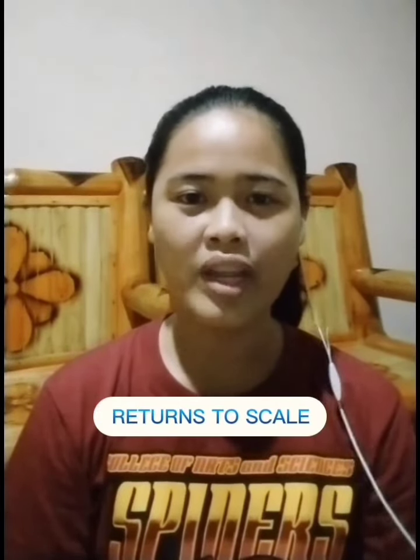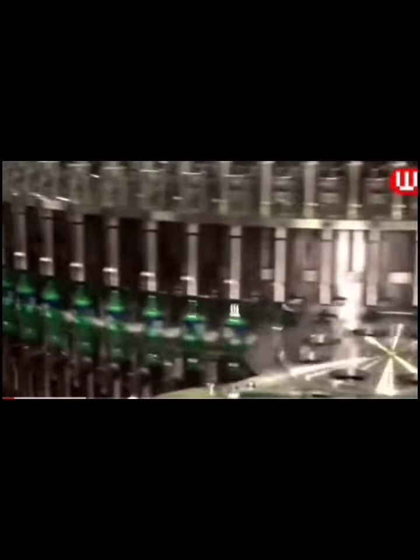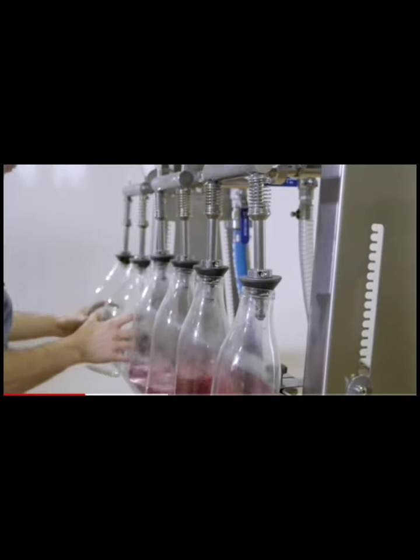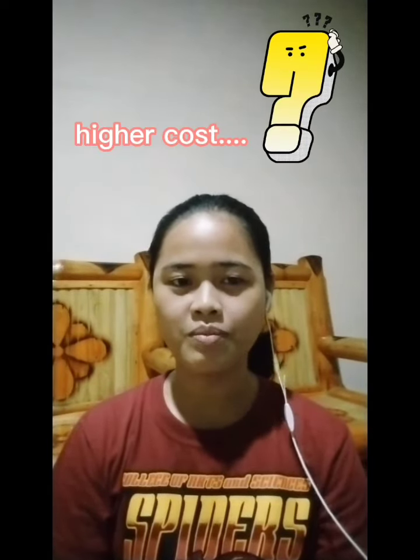Upon knowing the concept of returns to scale, what do you think will happen to the cost? Now, think of these two companies. One company is producing drinks like this, and the other one is producing like this. Which do you think has higher cost? Obviously, this one.